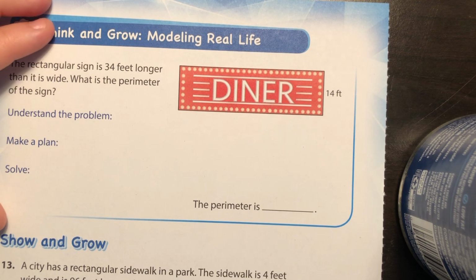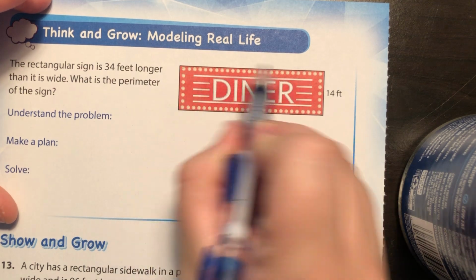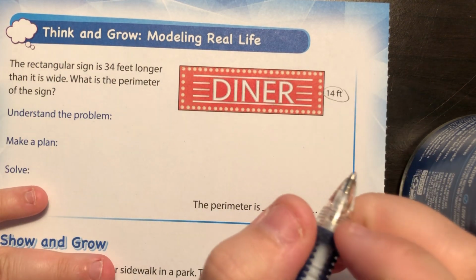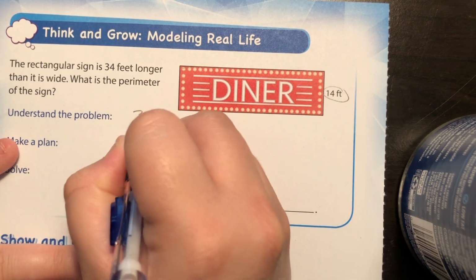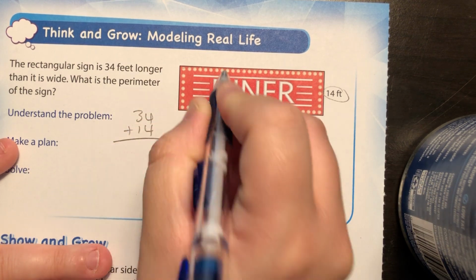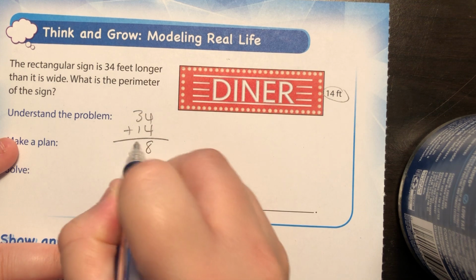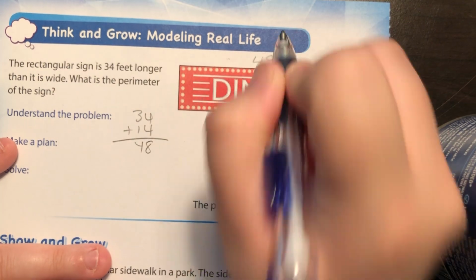The rectangular sign is 34 feet longer than it is wide. What is the perimeter of the sign? So that means that this side is 34 more than this guy. So I got to start by saying 34 plus 14 to find the side that's right there. That'd be 48. That means that this is 48.